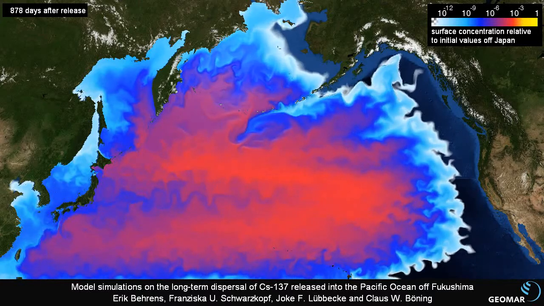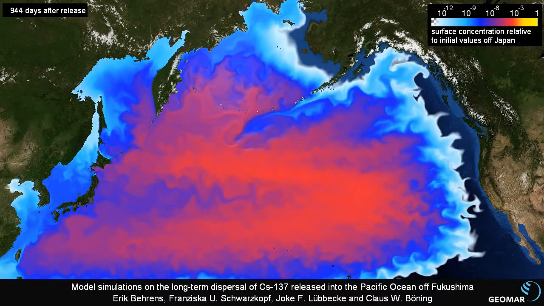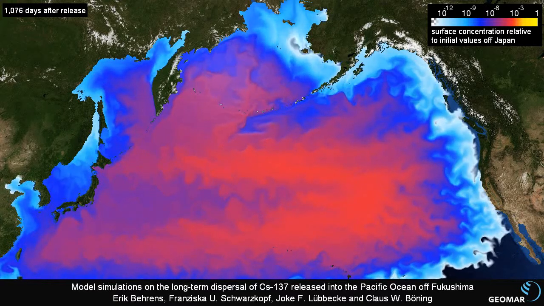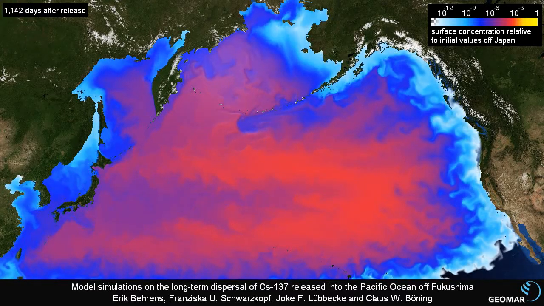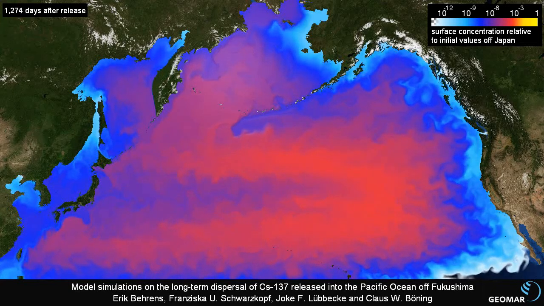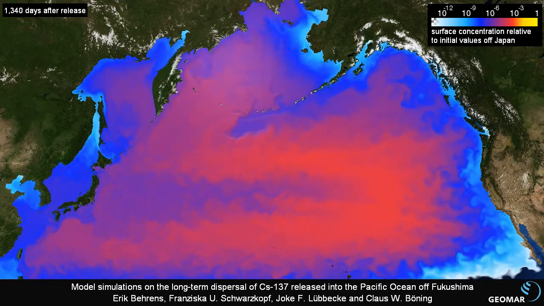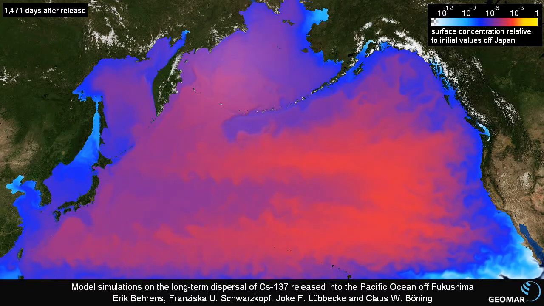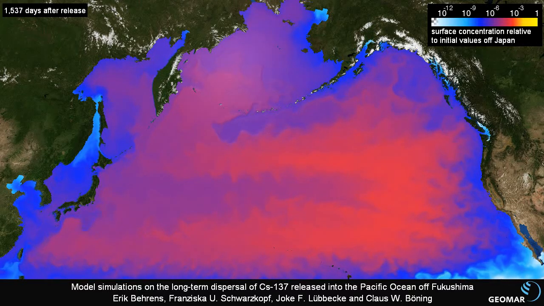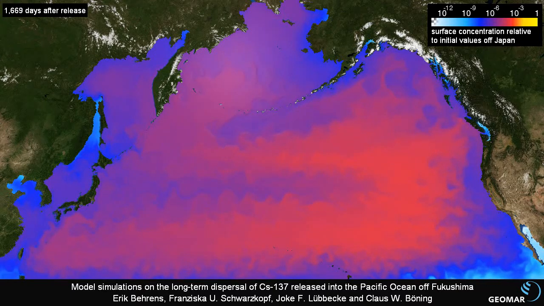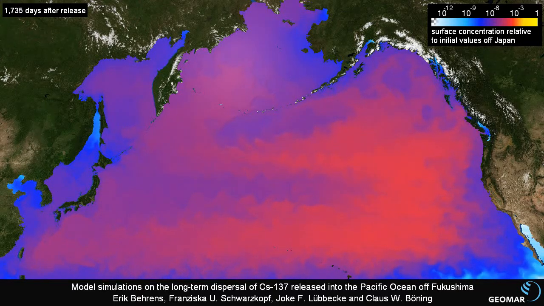Meanwhile, concentrations near Japan have been dropping significantly due to replacement by less contaminated waters through the Kuroshio, separating the main cloud into a northern and a southern part. After 4 years, the maximum concentration has dropped by 3 orders of magnitude, and the entire northern Pacific is filled with a certain amount of tracer. When the peak concentration reaches the North American coast after about 5 to 6 years, it has been diluted by 4 orders of magnitude. The concentration levels from now on tend to homogenize over the entire basin.